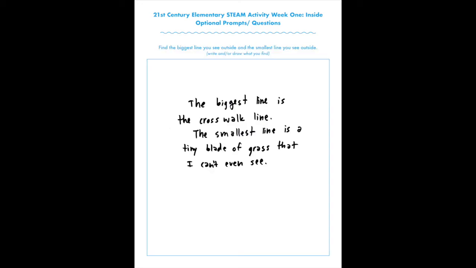This is our last optional question for this week's activity. Find the biggest line you see outside and the smallest line you see outside. Write and/or draw what you find. I decided to write what I found. The biggest line is the crosswalk line. The smallest line is a tiny blade of grass that I can't even see.